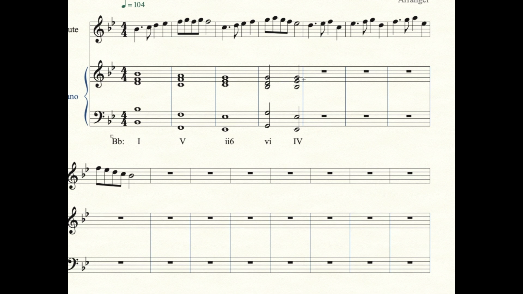So after a 4 chord could go back to a 1 chord, no problem. It is G, C, B flat, D, F. And then we have F, A, C. See what that sounds like.